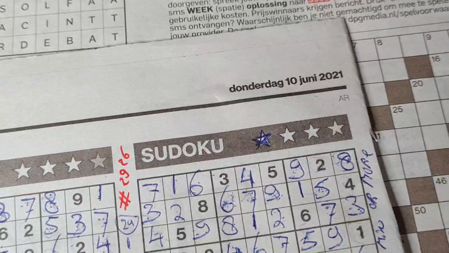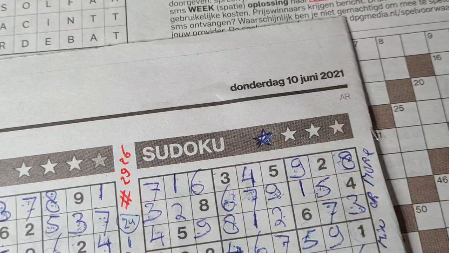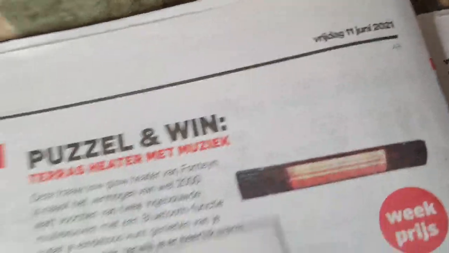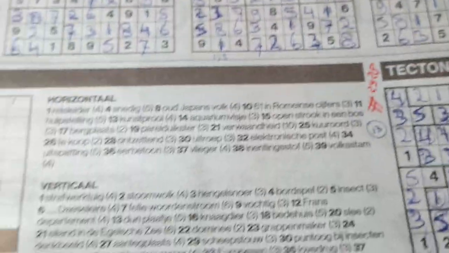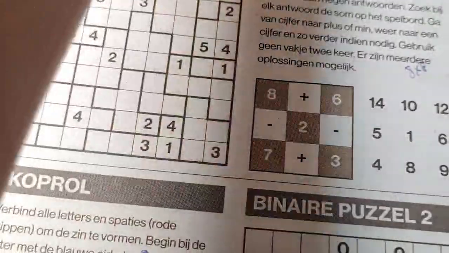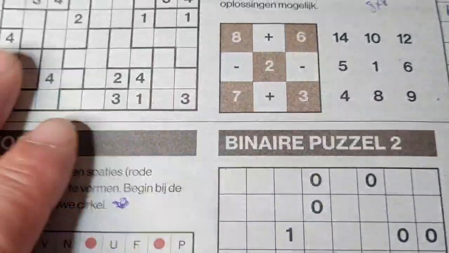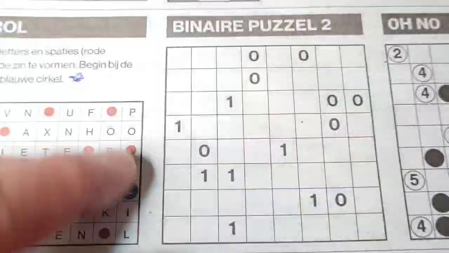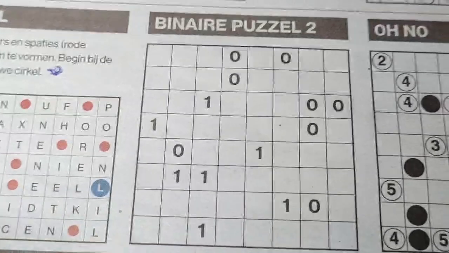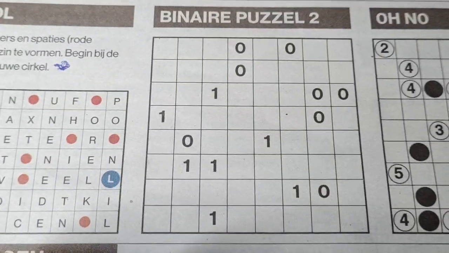The third puzzle in yesterday's newspaper and the additional. Yes, yesterday, Thursday, June the 10th. Because today, on Friday, June 11th, there are no additional with extra puzzles. So I've decided to solve the rest of the puzzles of yesterday's newspaper on Thursday.